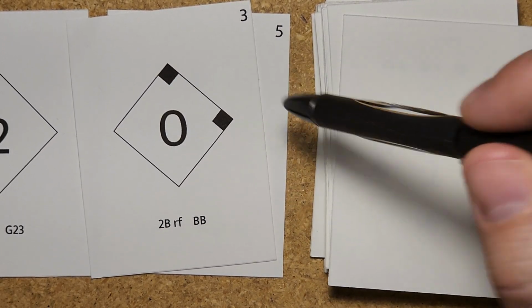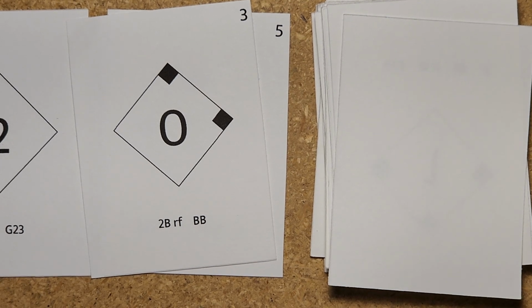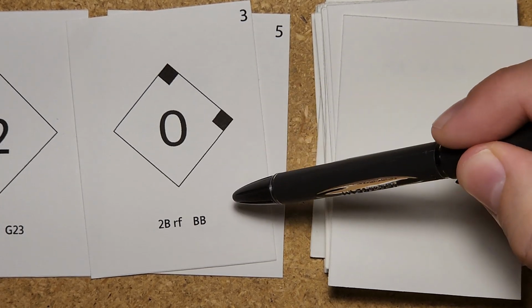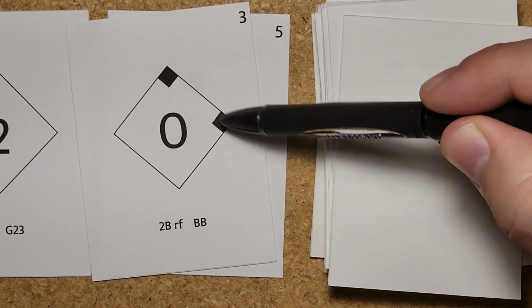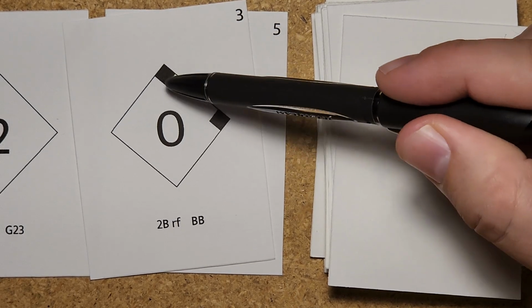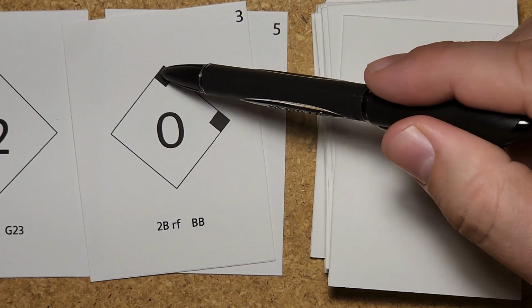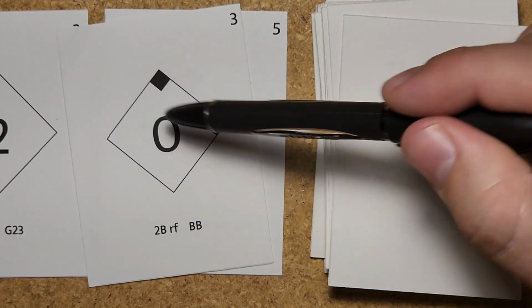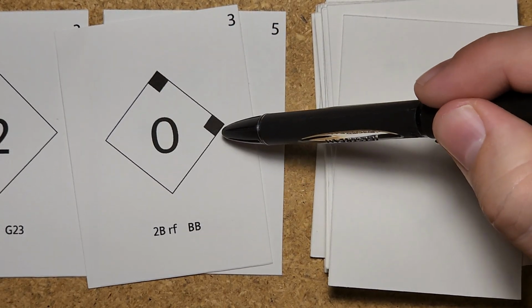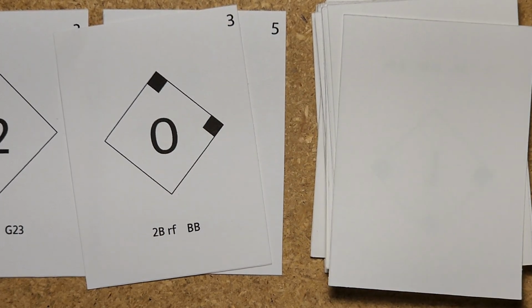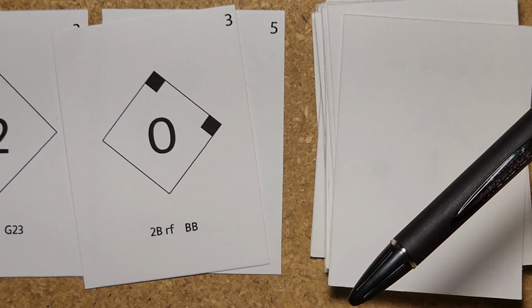So for the quick play game, you would simply pull one card from the deck of cards from your team, and if there's a hit, and let's say the hit was a double, with nobody out, a double would score this run from second. The base runner from first would go to third, so 1, 2, and then the batter would go to second base.